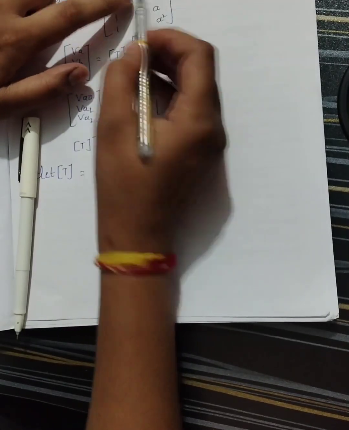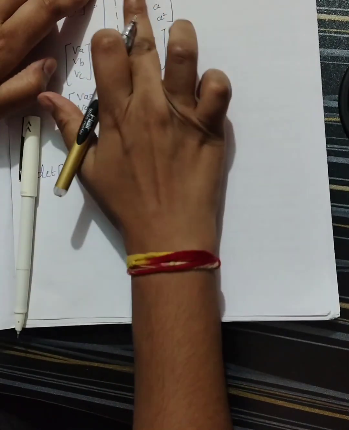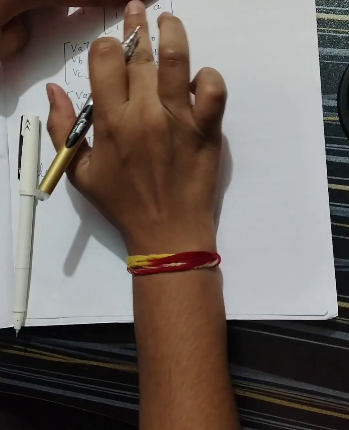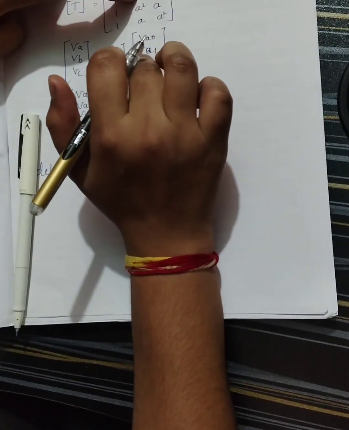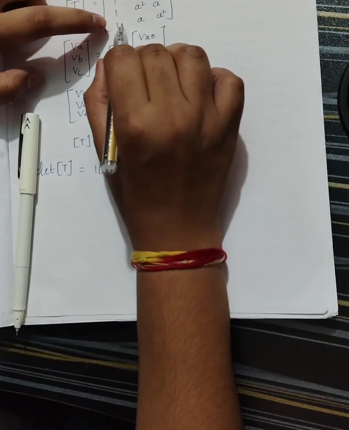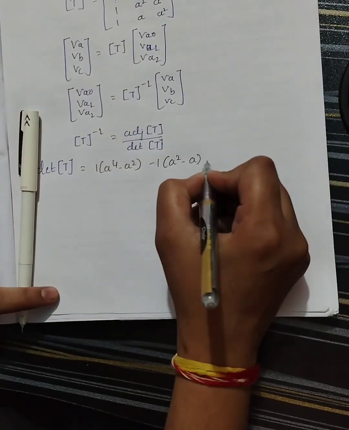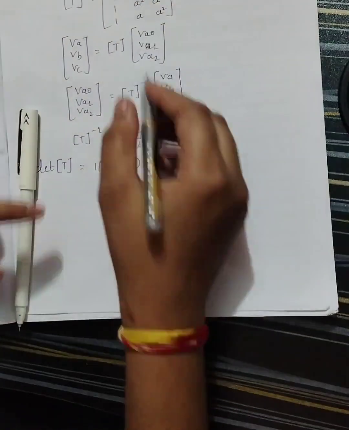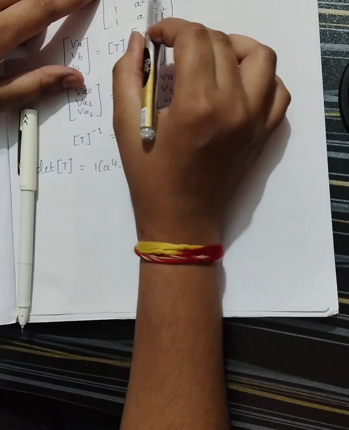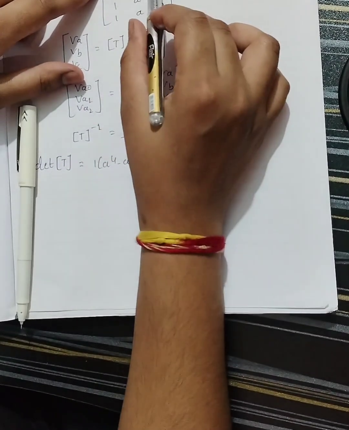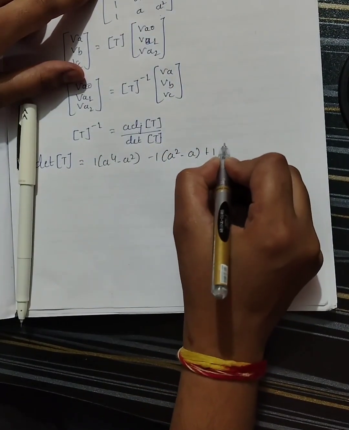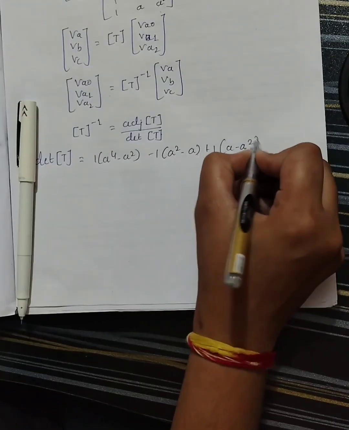Again we take the minus 1, and eliminate the second column and the first row. What is left here is a² minus a. Likewise for the third term, if we eliminate the first row and the third column, we get 1 into (a minus a²).